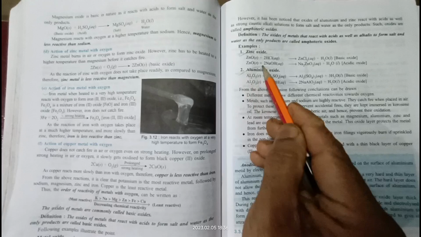From page number 269, remember these two lines. And from here, remember the reaction of potassium with oxygen and sodium with oxygen. From page number 270, remember the reaction of iron with oxygen. Then go through this definition of basic oxides. Remember one or two examples. Definition of amphoteric oxides and its examples.